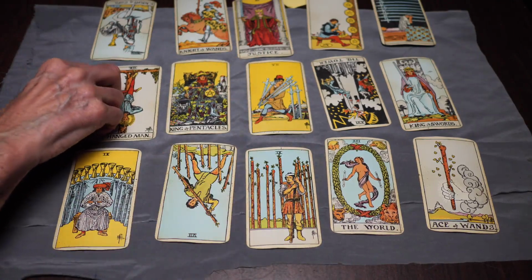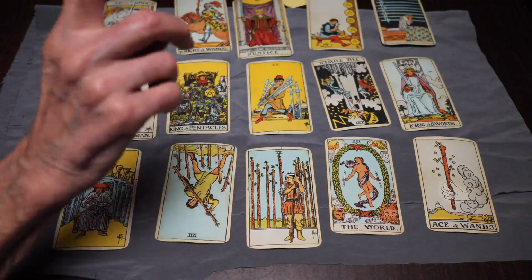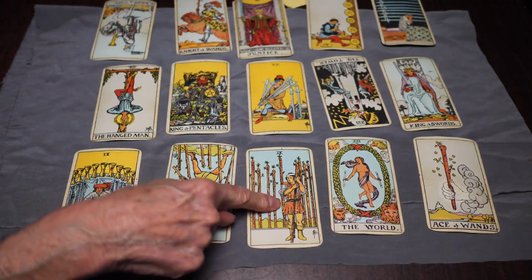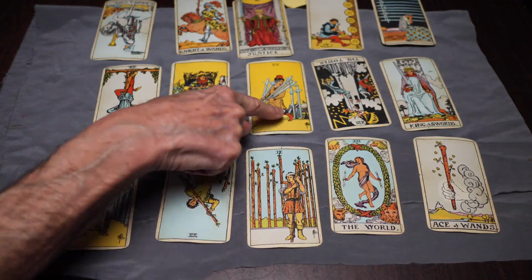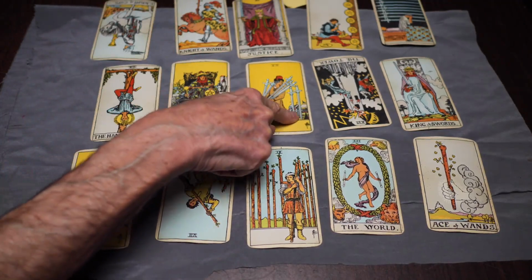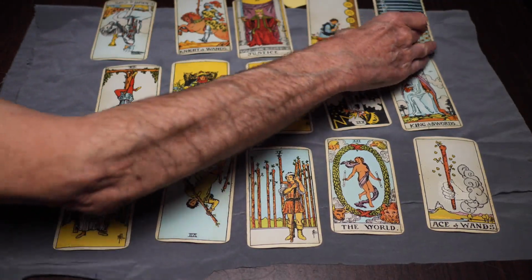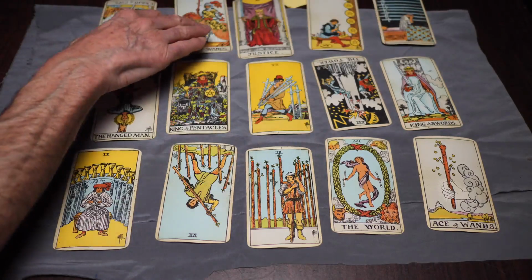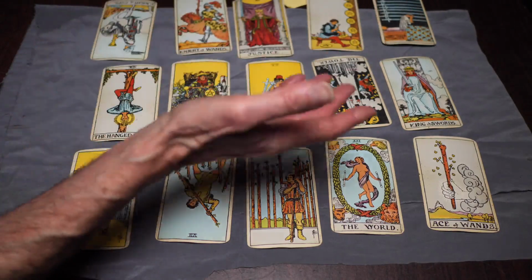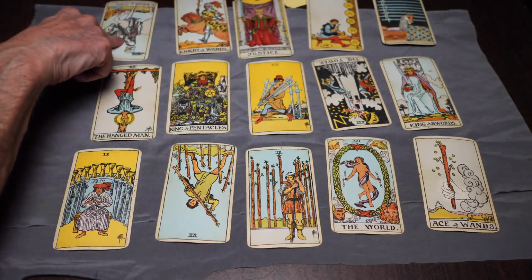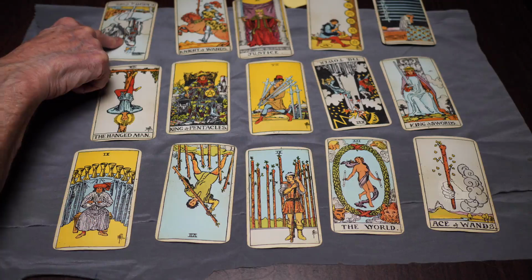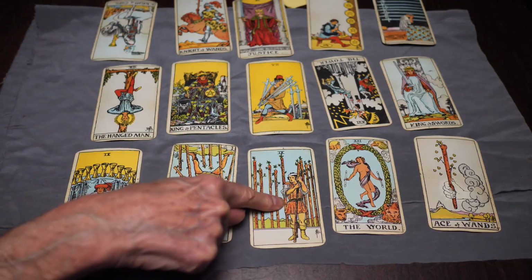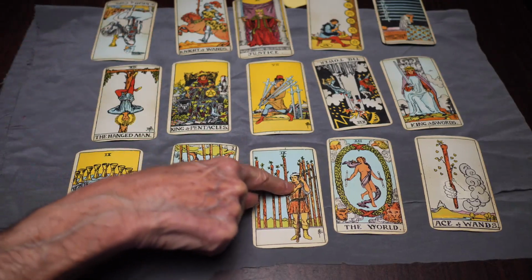somehow there is no solution for them at this moment, maybe because they're represented by the Nine of Batons. So they could move to the countryside, but they wish they hadn't. And if they move to the countryside, they're going to wish they'd stayed put. And the idea to move is 50-50. Yes, let's move. No, let's not move. And it can be because you've got the Nine of Batons here showing somebody who's been wounded.